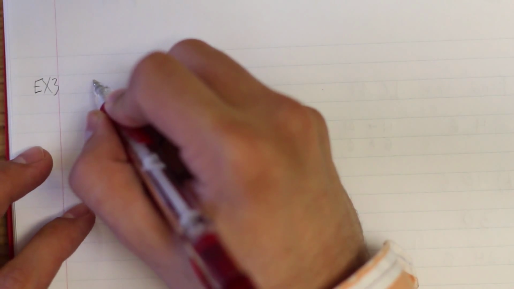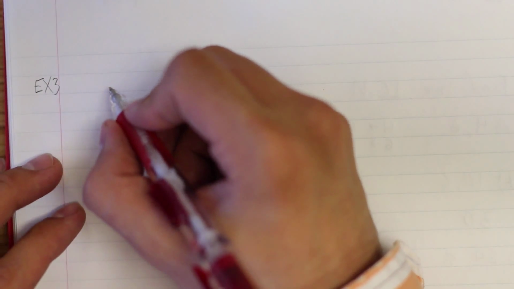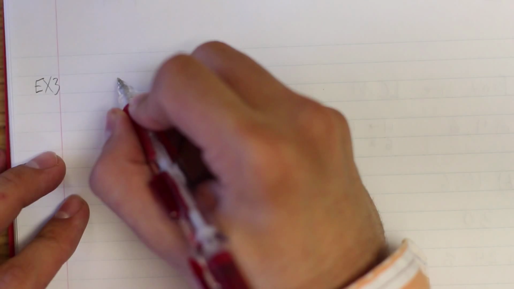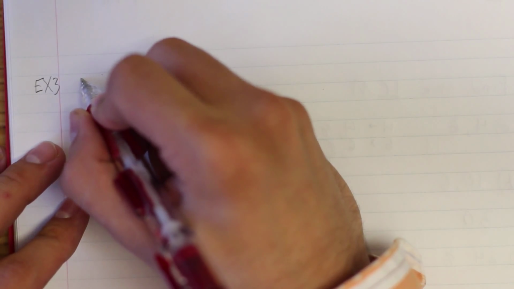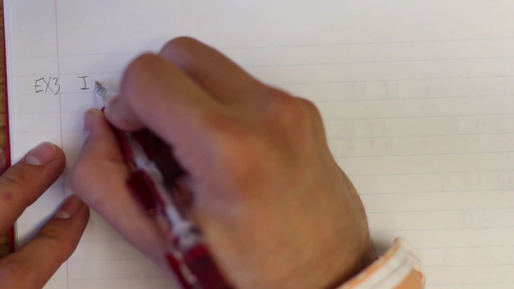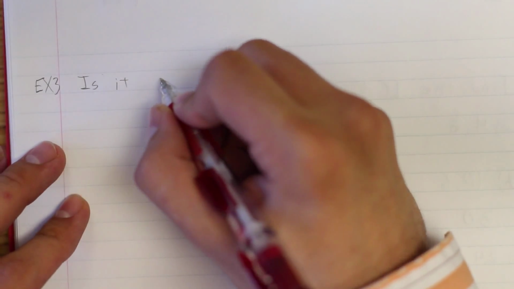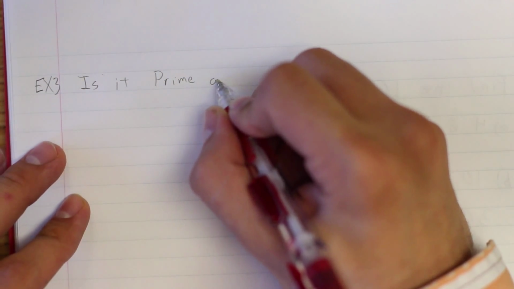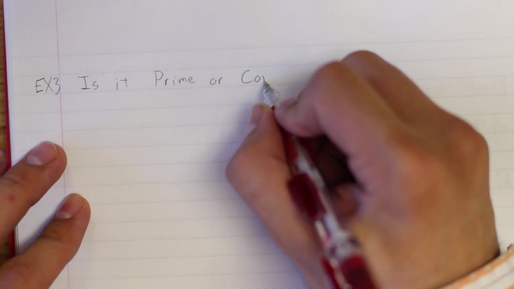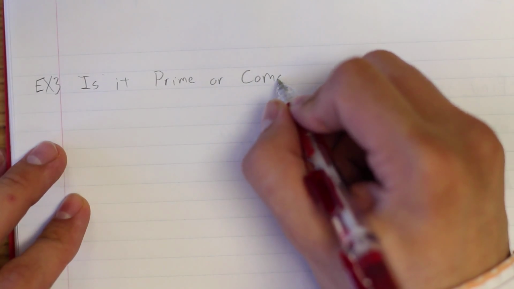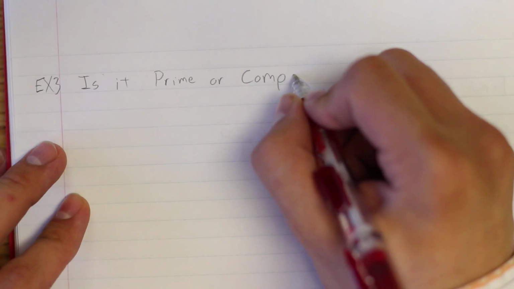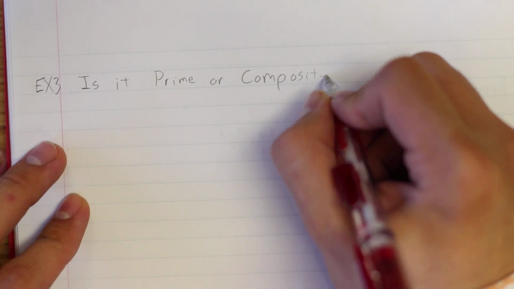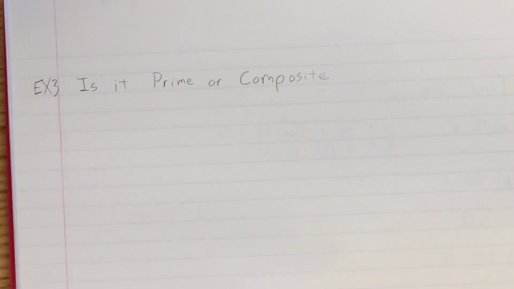So it's real easy. You might be told, determine whether the number is prime or composite? I feel like this is some kind of game show, you know, like, is it prime or composite? Okay, so we have this right here.